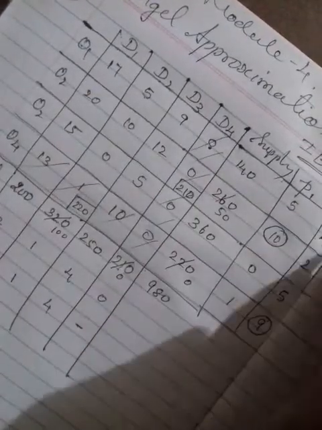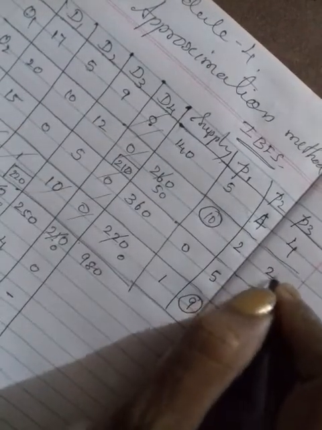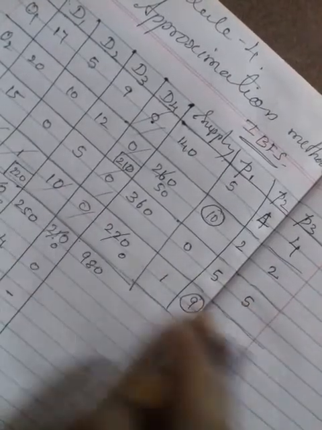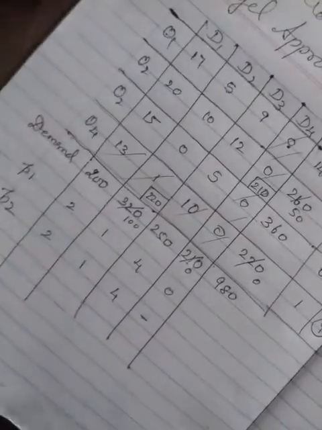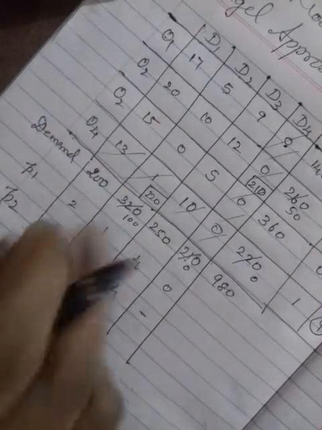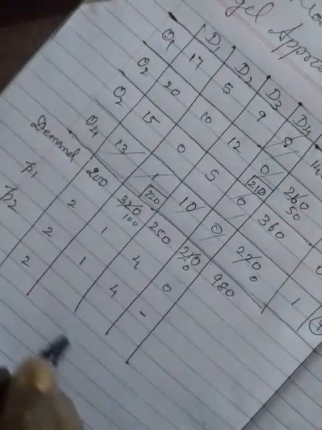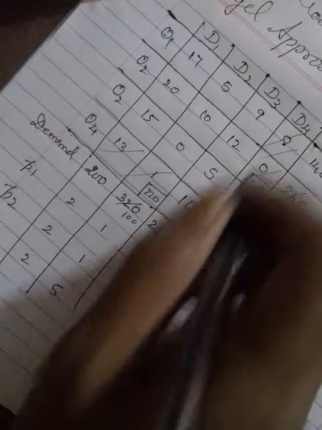Now we do penalty 3. We get the same values: 9 and 5 gives 4, 10 and 12 gives 2, 0 and 5 gives 5, and the cancelled row gets a dash. For the columns, 15 and 17 gives 2, 0 and 5 gives 5, and 5 and 9 gives 4, and the cancelled column becomes a dash.